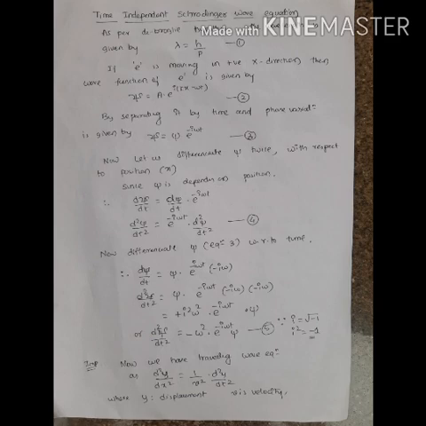And the same equation 3, now we have to differentiate with respect to time, because earlier we differentiated with respect to position, and now I am going to differentiate it with respect to time.